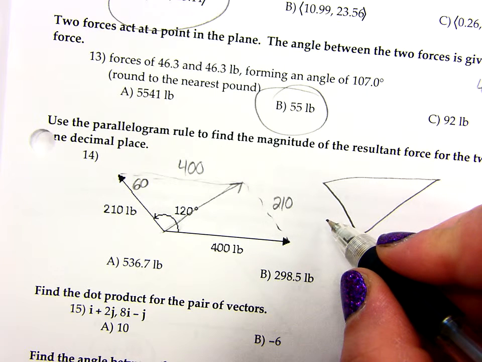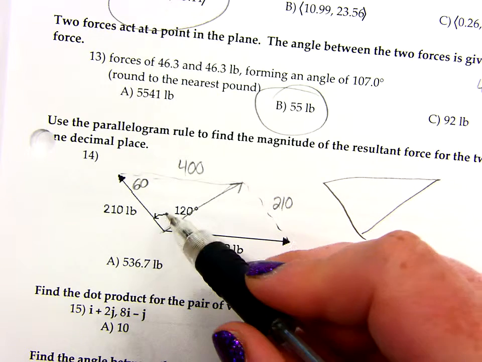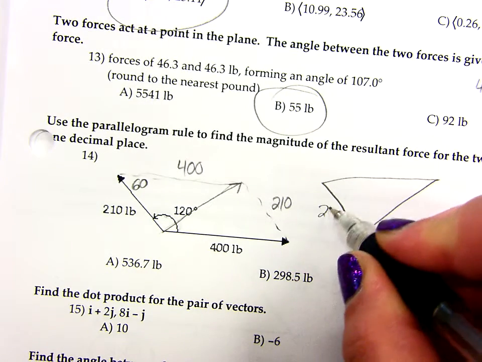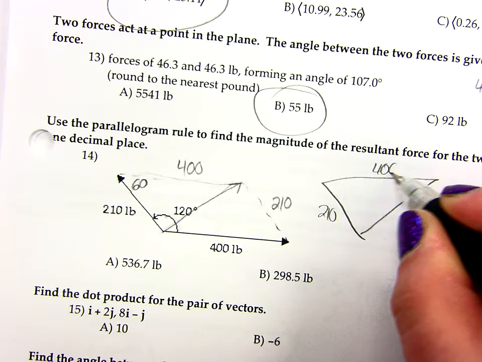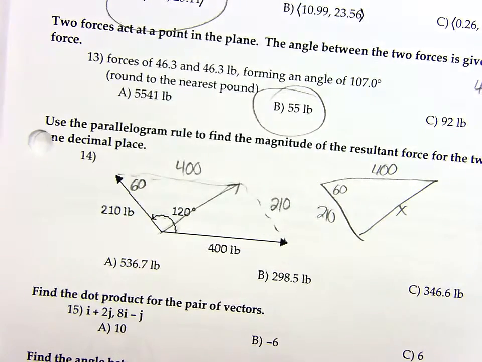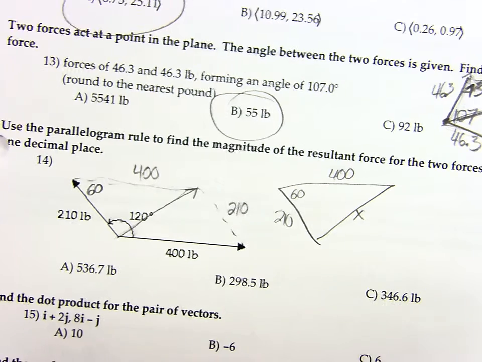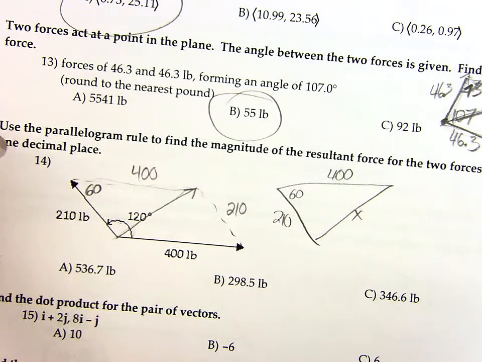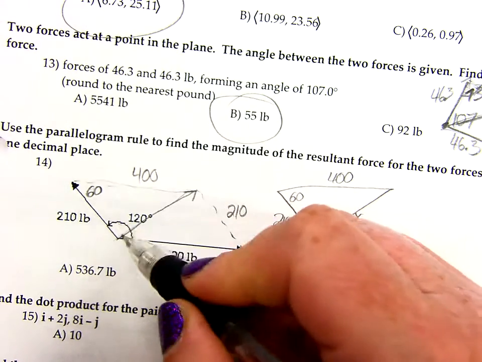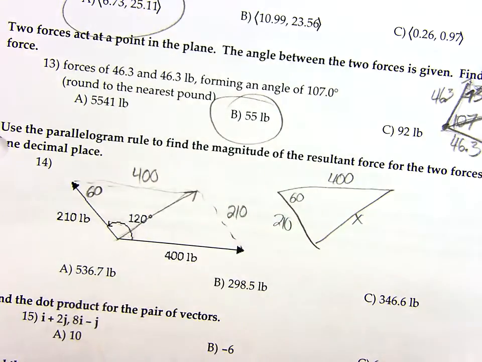So, again, if I just draw the triangle without all this extra stuff, you don't know that that's being split evenly, though. So, 210, 400, and the angle in between is a 60, and you're looking for this. So, law of cosines again. How do you know that angle's 60? Because these two have to be supplementary. Yep.